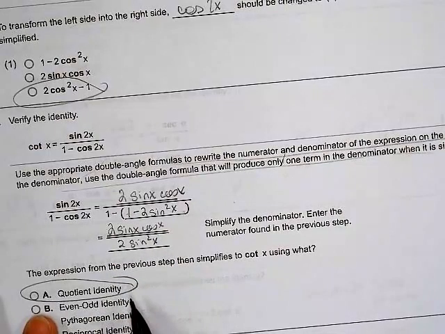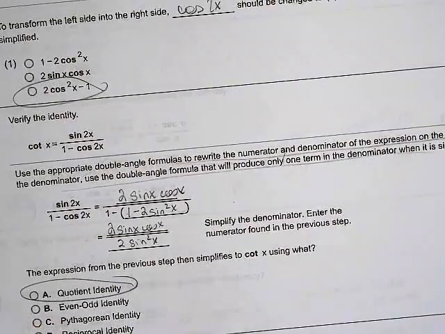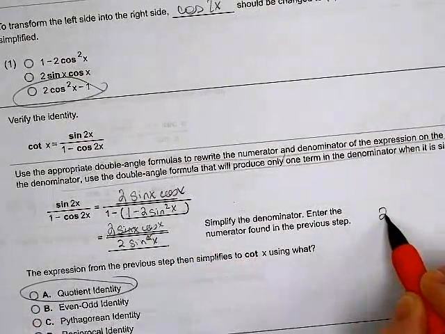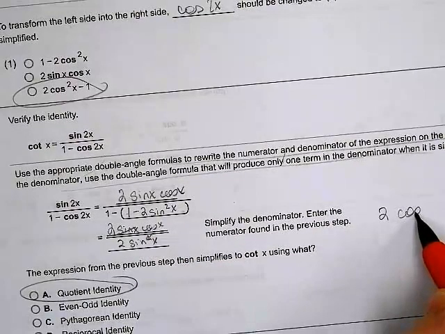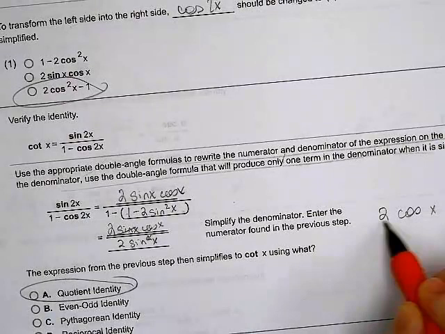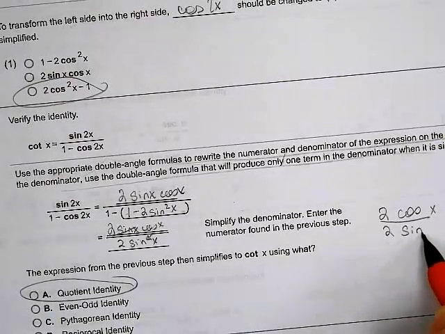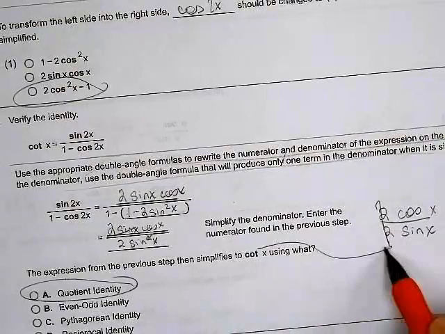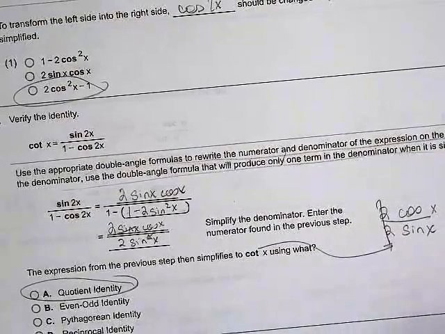When you simplify this, one of the sines here and one of the sines there cancel, and you have 2 cosine x over 2 sine x. These also simplify, and you're left with the cotangent, and you used a quotient identity.